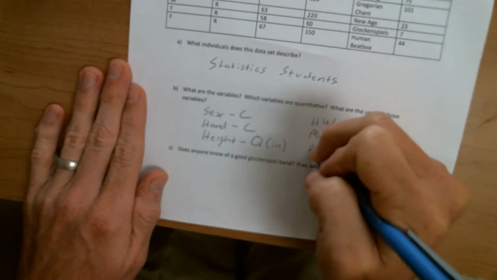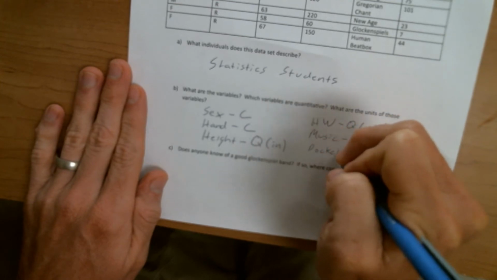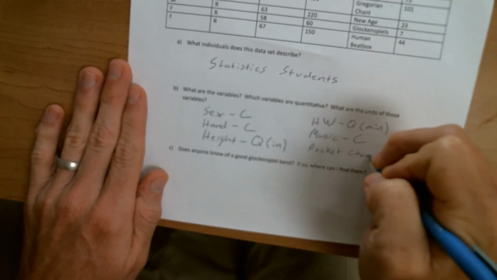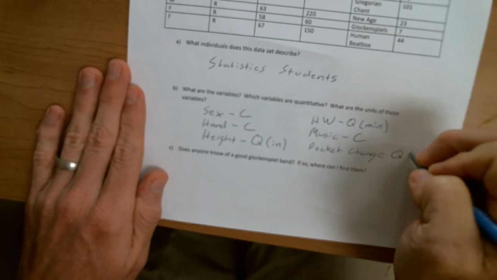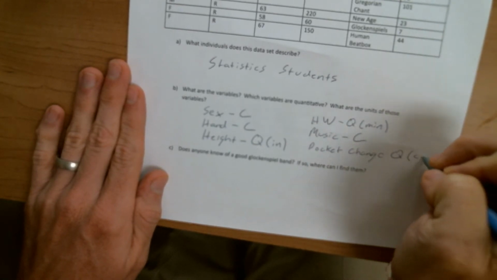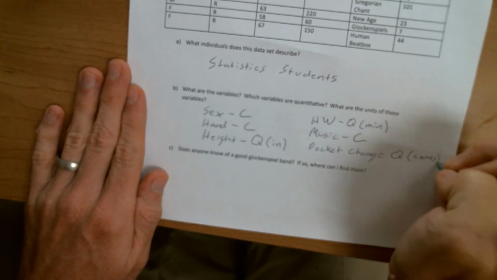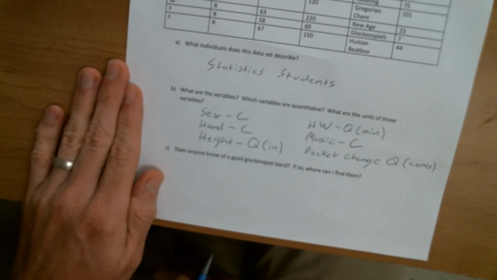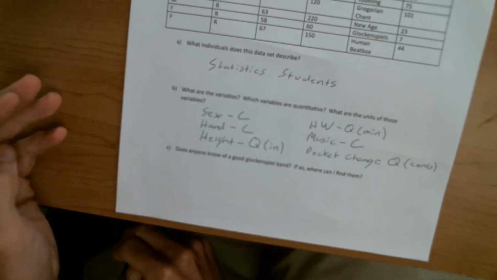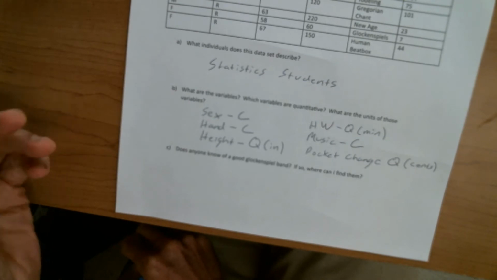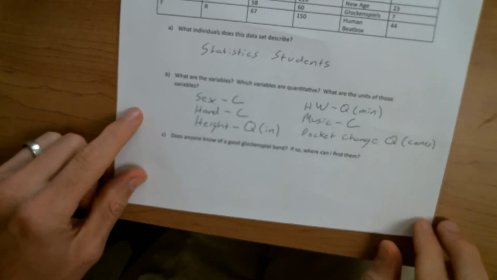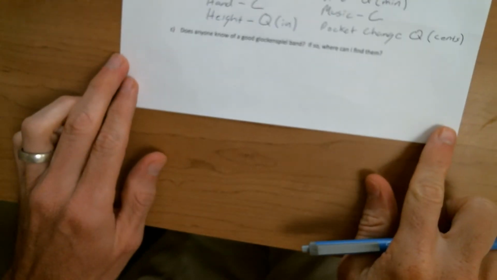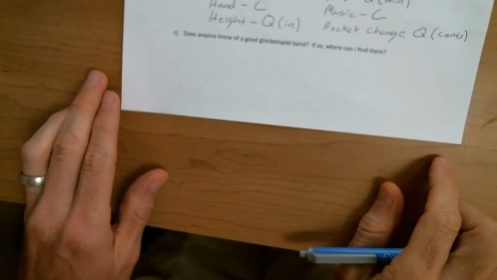And then pocket change, again, we can figure out the average pocket change. So that would make it quantitative. And based on our intuition, we're going to say that that's in cents. All right. It'd be really hard to have $314 of pocket change in your pockets, unless you had really, really big pockets.